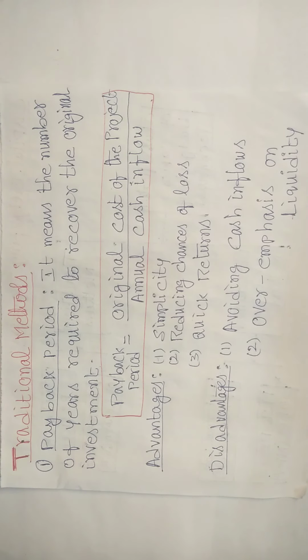Next, let me tell some of the advantages and disadvantages of payback period. Some of the advantages are, first, simplicity. That means this payback period method is very simple and very easy to understand. The second one is reducing chances of loss.